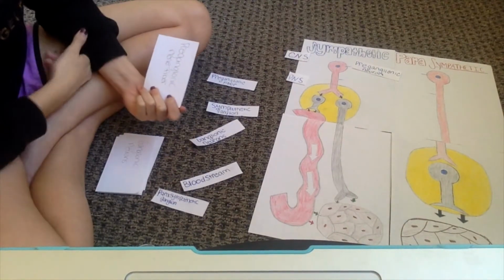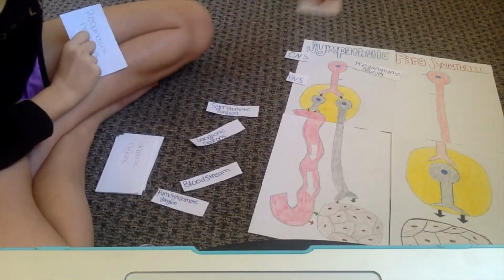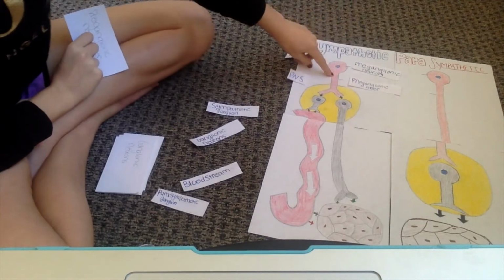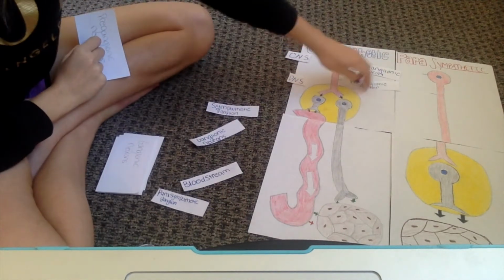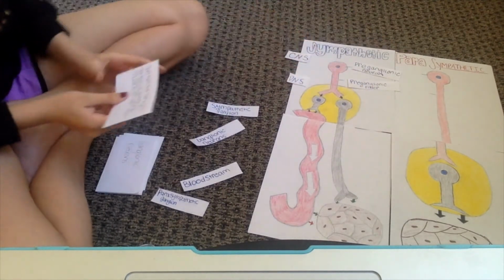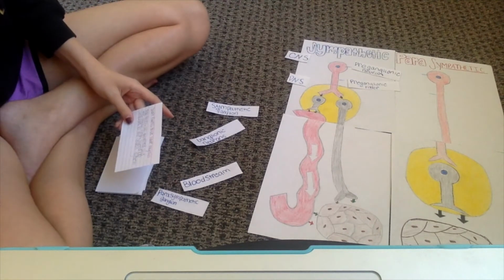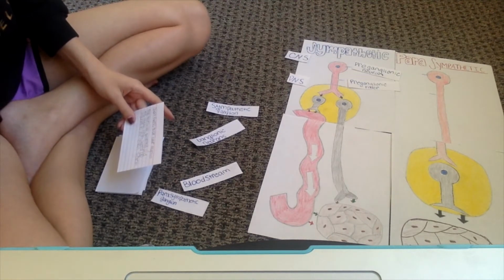Next is the preganglionic nerve fiber. In the sympathetic nervous system, it's obvious that that one is shorter than the parasympathetic, but it's going to be this part right here. And these are short fibers that have myelin. These fibers are protected, and the myelin helps speed up impulses to the nervous system.